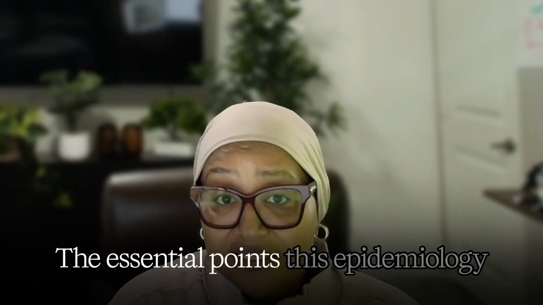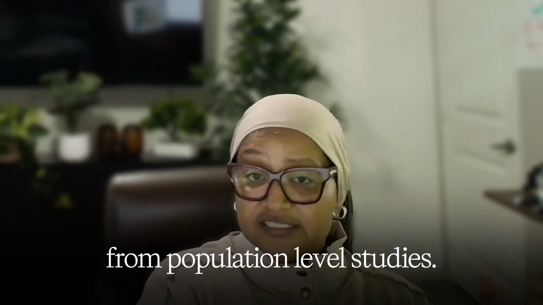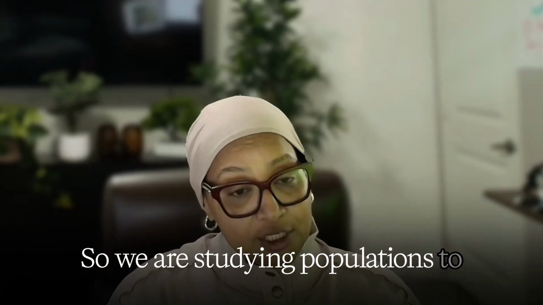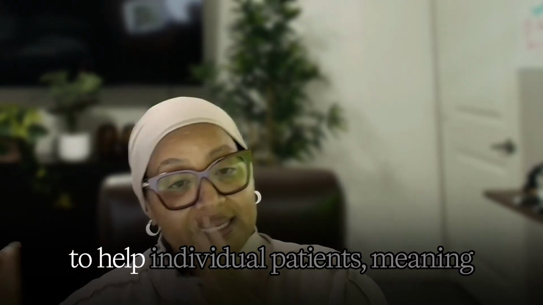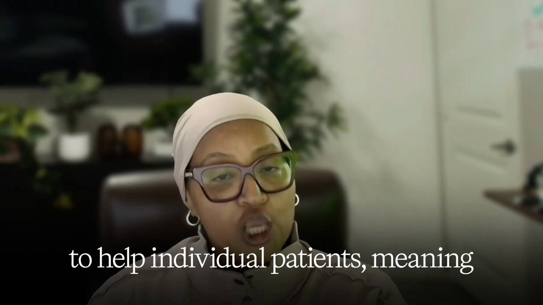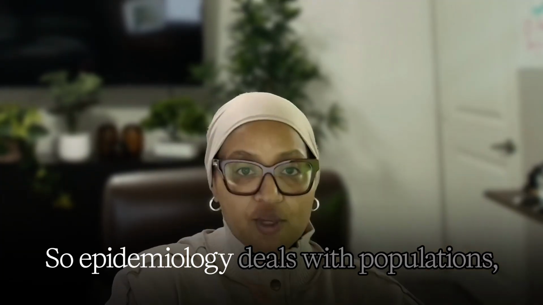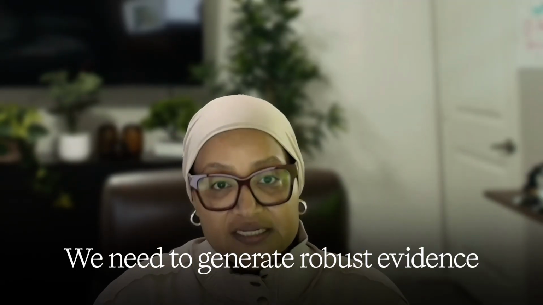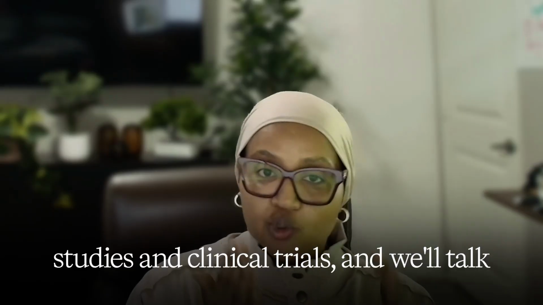The essential points: epidemiology, first of all, starts from population level studies. So we are studying populations to generate information that can be used to help individual patients, meaning improve the way we care for patients. So epidemiology deals with populations. We need to generate robust evidence through well-designed observational studies and clinical trials. And we'll talk about that in the upcoming lessons.